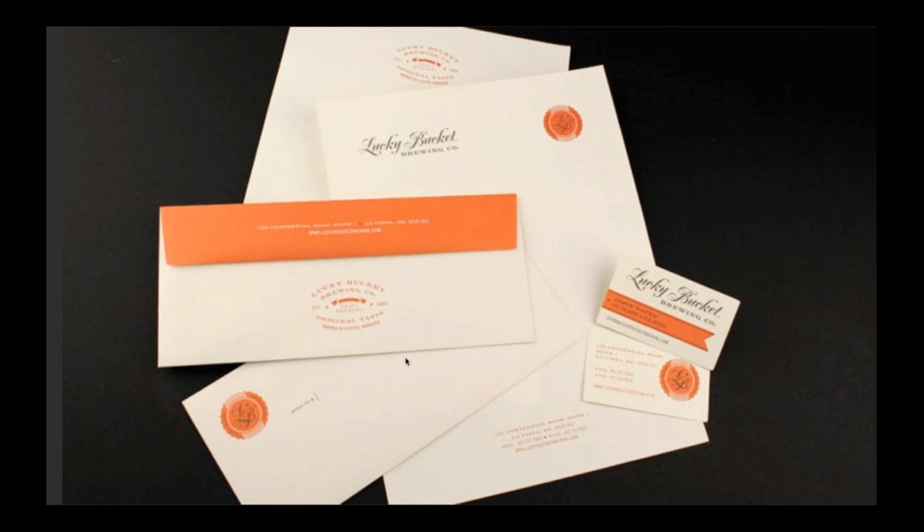Here's Lucky Bucket. They got a sort of retro seal here, this wax seal element. They also created sort of a ribbon, which sort of fits with that. The back flap is this flood orange, nice. And it looks like the paper stock has a slight tint to it as well.